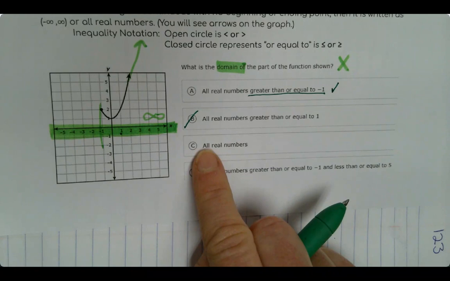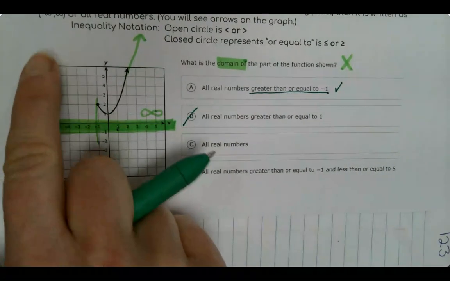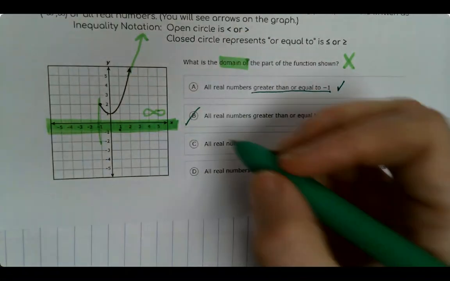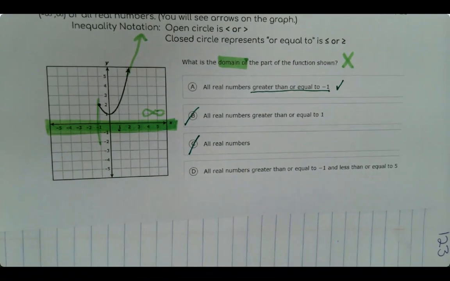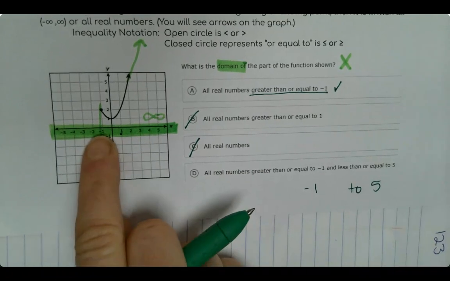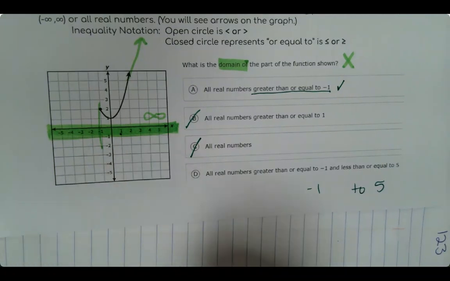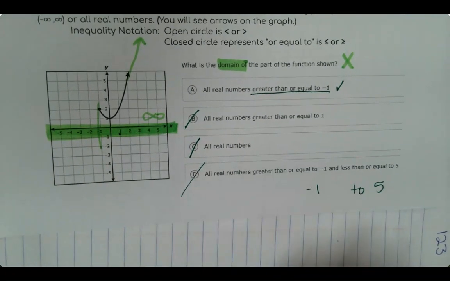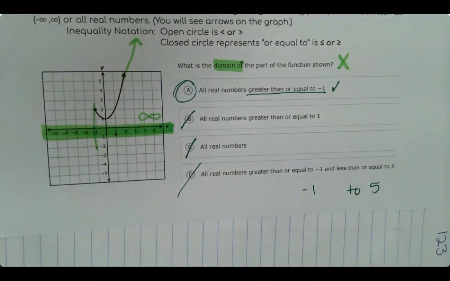C says all real numbers. That's only if you have two arrows. Does it go to left and right to infinity? No. And then D, all real numbers greater than or equal to -1 and less than or equal to 5. So that's saying it goes from -1 to 5. This one starts at -1 and goes to infinity because the arrow means it goes on and on forever. So D is out. So the only one that works is A. Go ahead and glue this in.